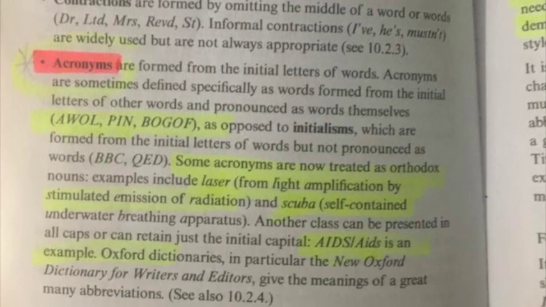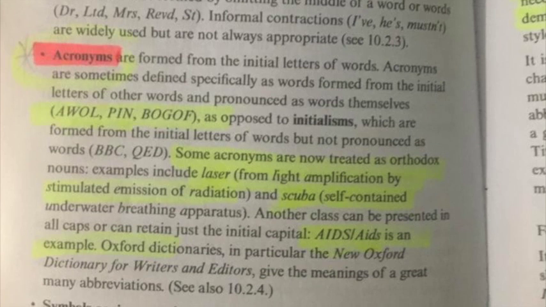Now the last one is acronyms. This is the one I really want to focus on. Now the acronyms within the Newhart's Rules Style Guide, remember. Acronyms are formed from the initial letters of words. Acronyms are sometimes defined specifically as words formed from the initial letters of other words and pronounced as words themselves. AWOL, absent without leave. PIN, personal identification number. BOGOF, buy one, get one free.